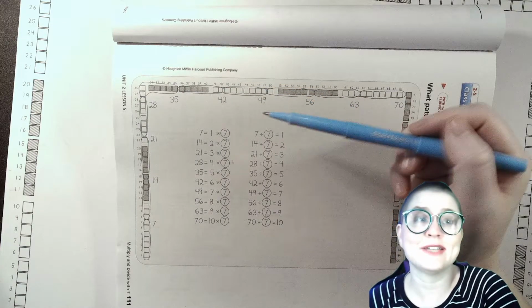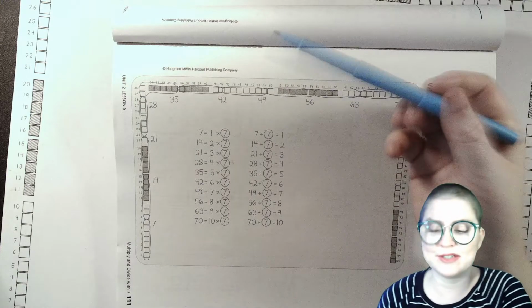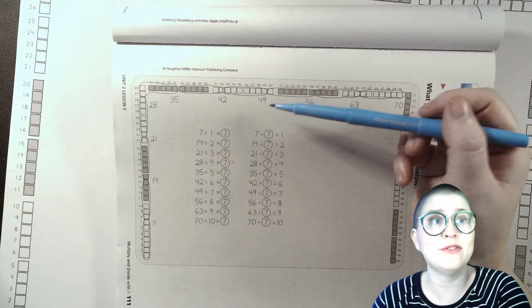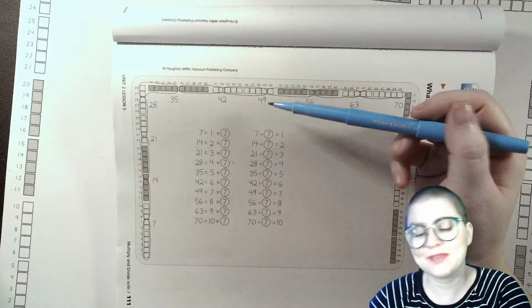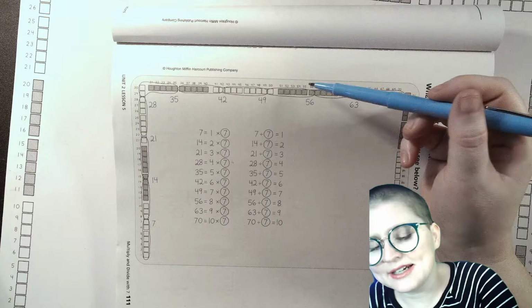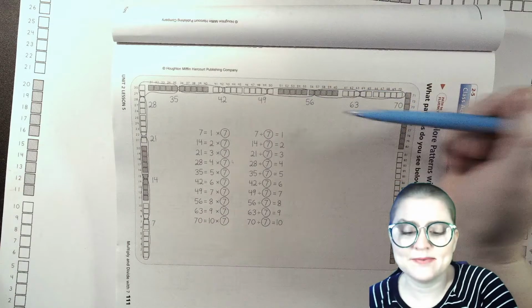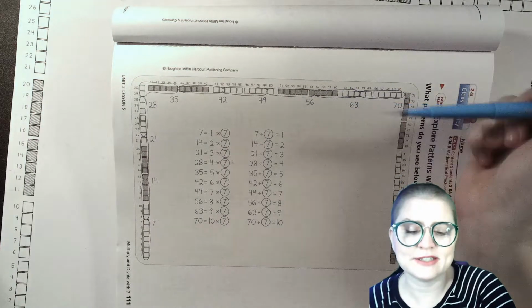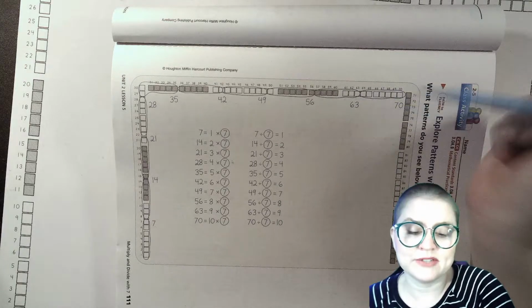And that's 7 squared. And we'll talk about square numbers soon, but it's 7 times itself. That makes it a square number, 49. 7 times 8 is 56. 9 groups of 7 is 63. And 10 groups of 7 is 70.